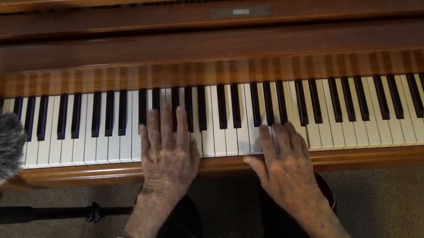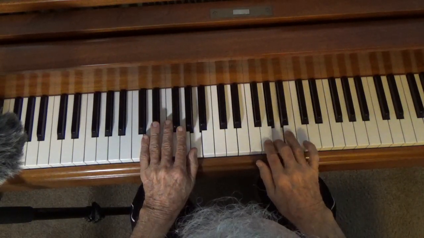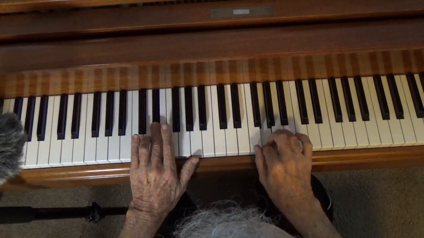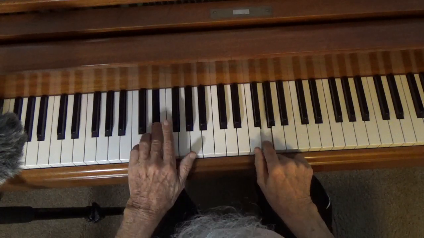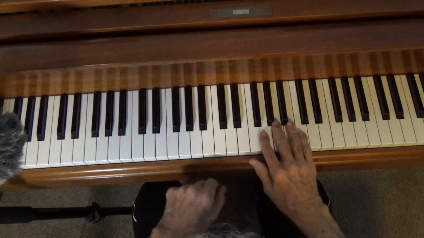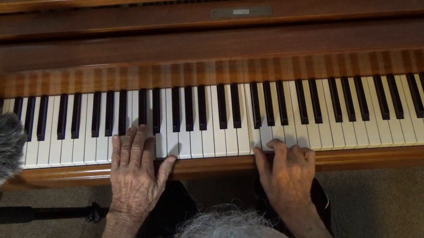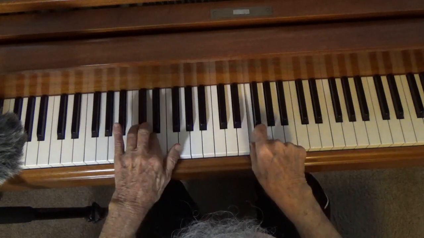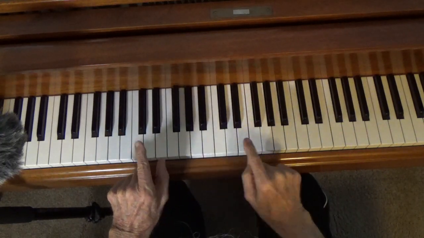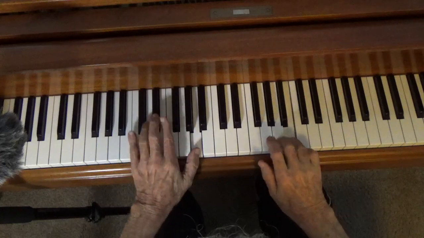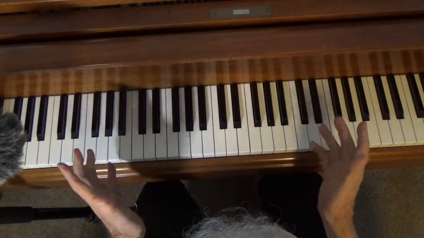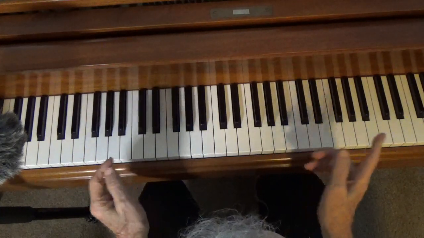I forget what it was. Now that's the same thing. Let's see what we can do. Now see, that goes in opposite. Isn't that a little bit more attractive than? But maybe not. Maybe not.